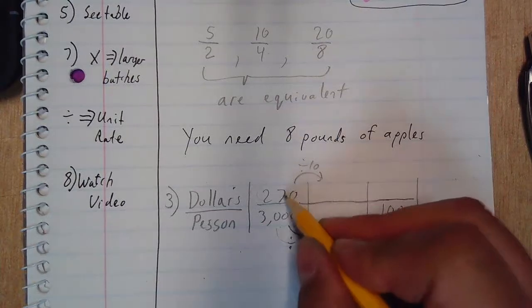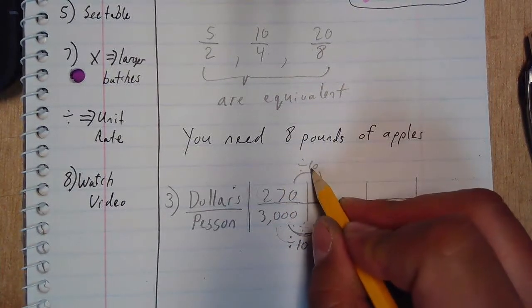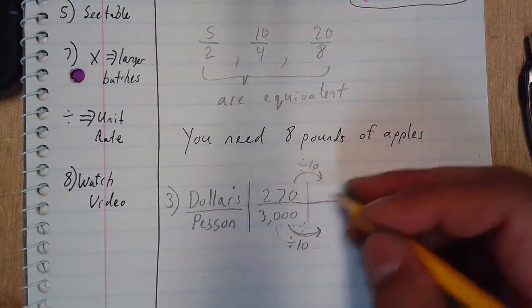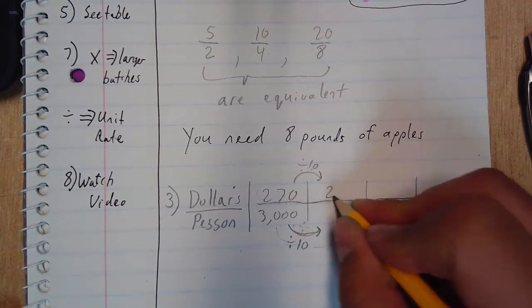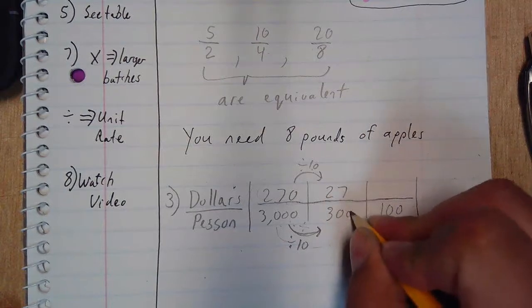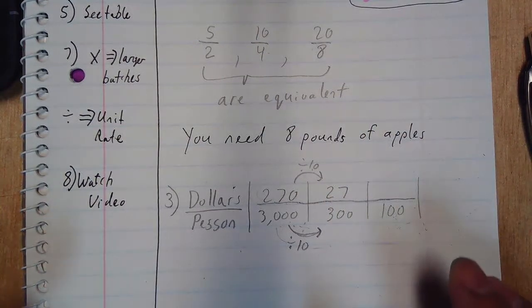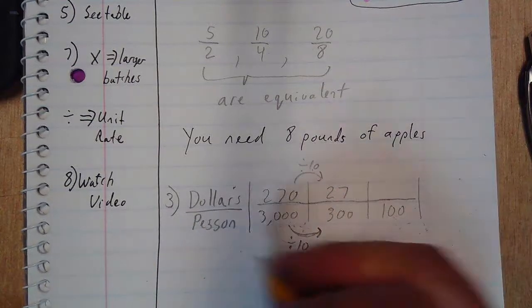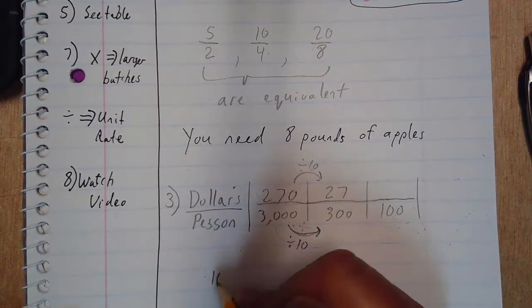Okay. How many groups of 10, or if you have 10 groups, how much is in each group if you have 270? All right. It's 27. And this is going to be 300. Okay, now, if you don't believe me, by all means, please do the division.